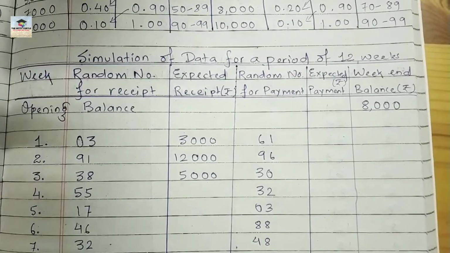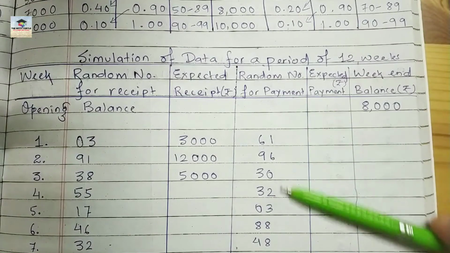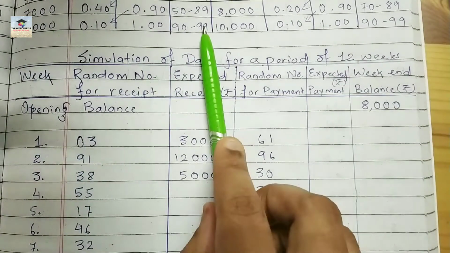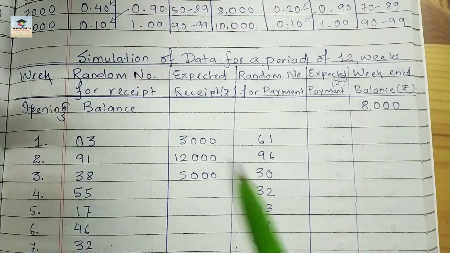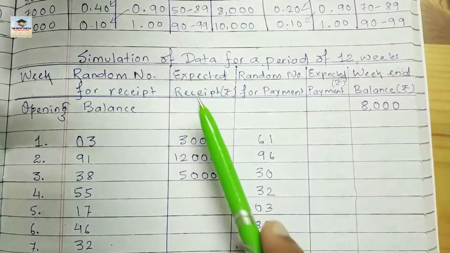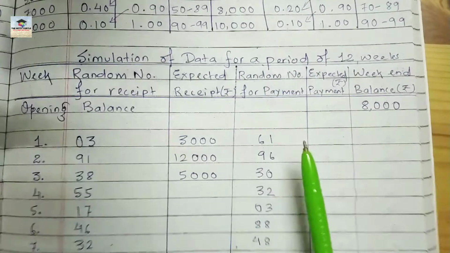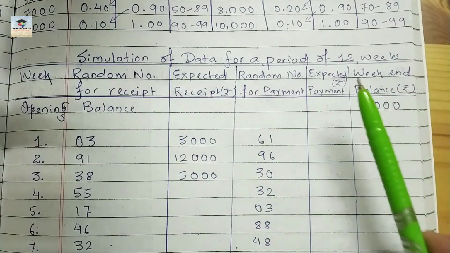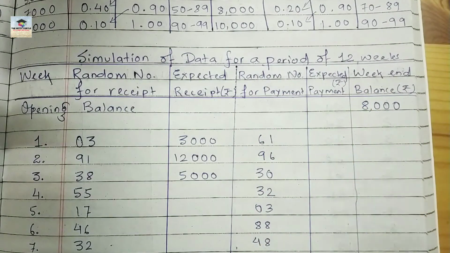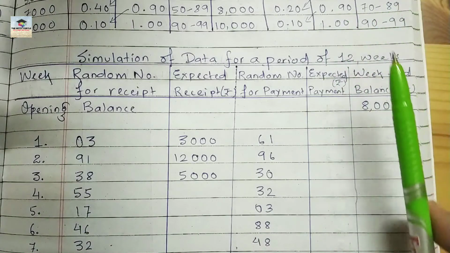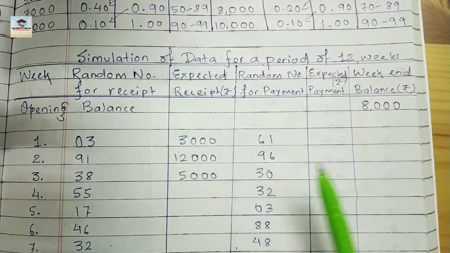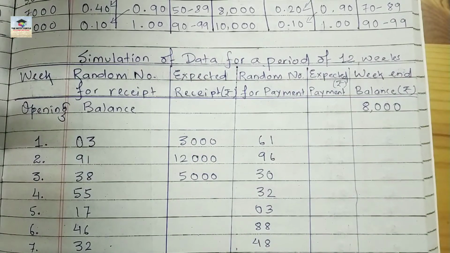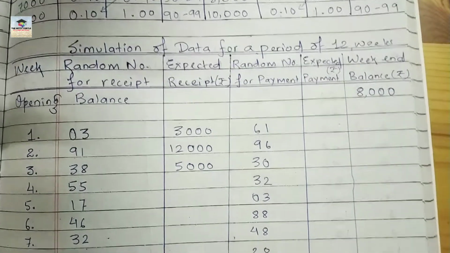Very simple, right? And next column क्या है? Random number for payment. जैसे हमने receipt का देख के यहाँ पर range में डाल के हमने receipt का amount calculate किया था, similarly you have to do the same for payments also. Random number for payments आपको दिया हुआ है, then you have to calculate the expected payment और उसी जिस भी range में वो fall कर रहा है accordingly आप उसका expected payment calculate कर सकते हो और आप end में weekend का balance निकाल सकते हो, right?